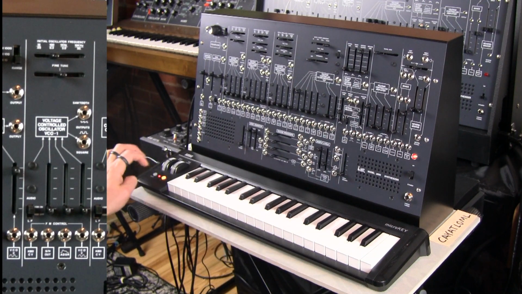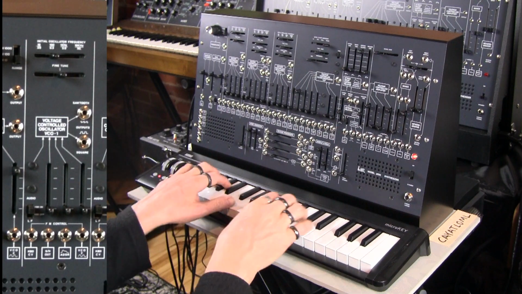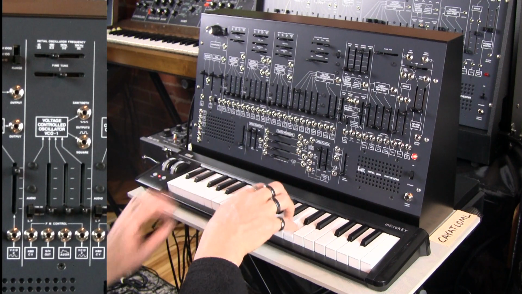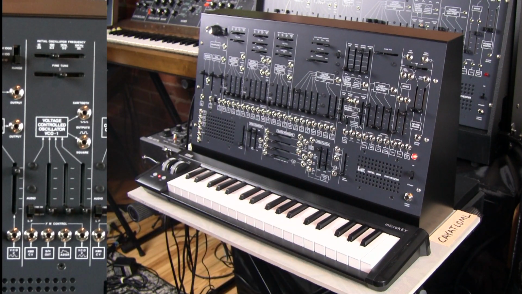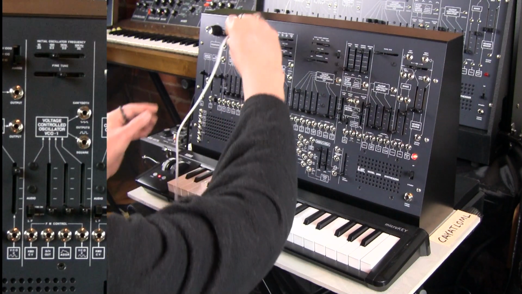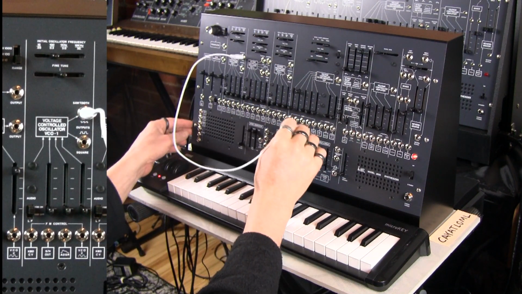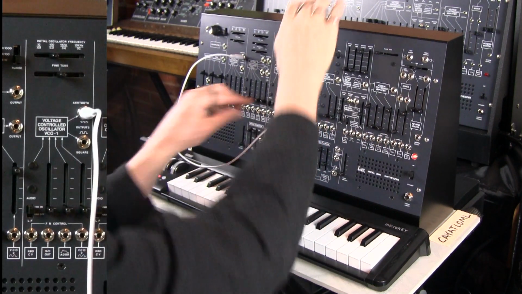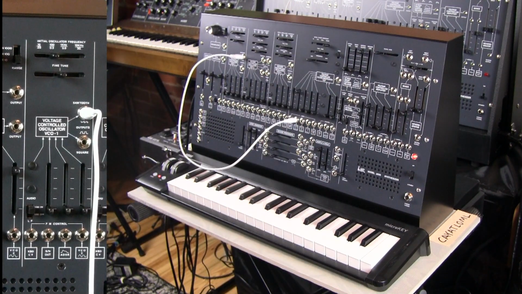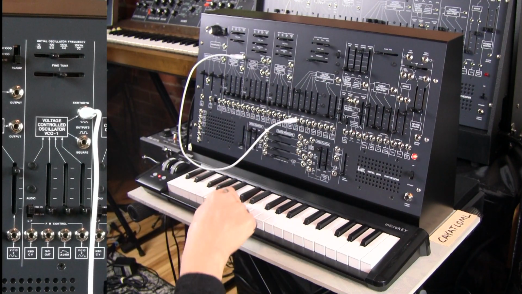Some tuning variation there, which is awesome because it's analog. Okay, we also have a sawtooth output, which we will listen to. Let's get that going. I'm going to patch the output of the sawtooth into our mixer, into the channel we were already using.